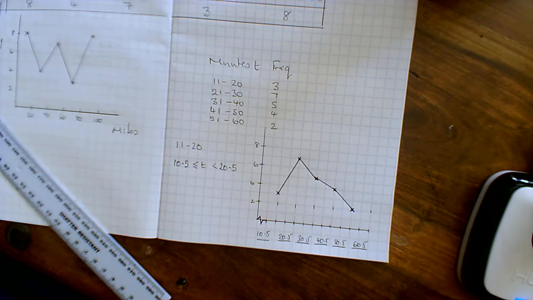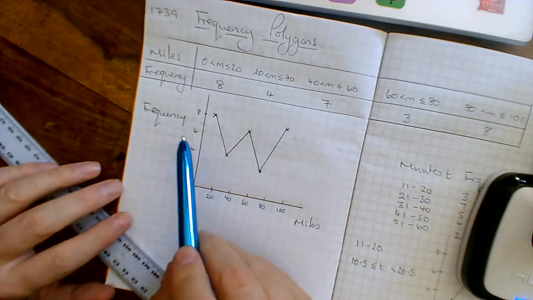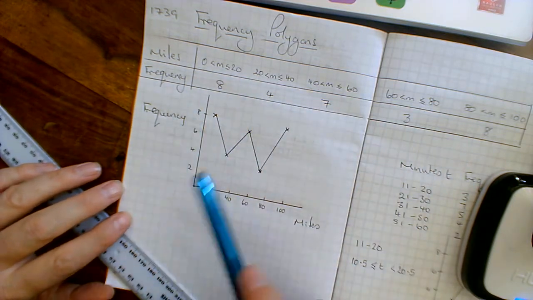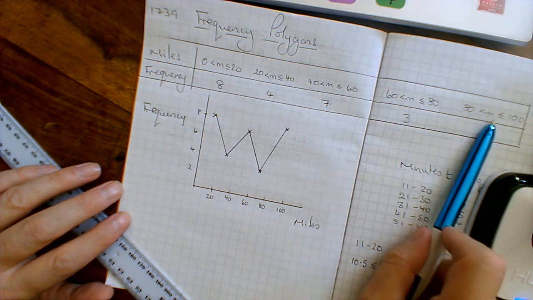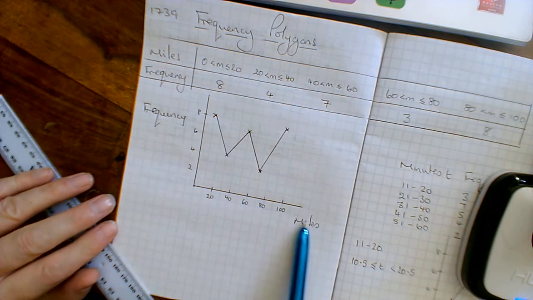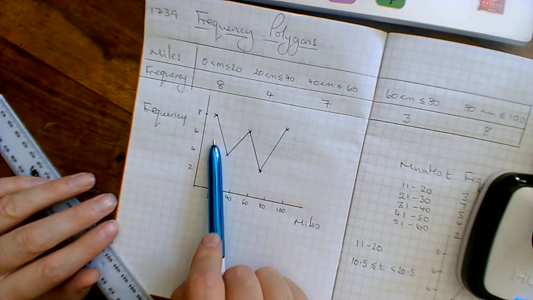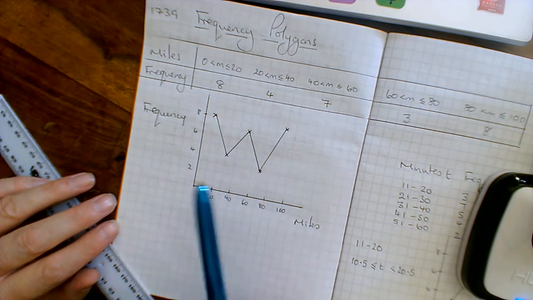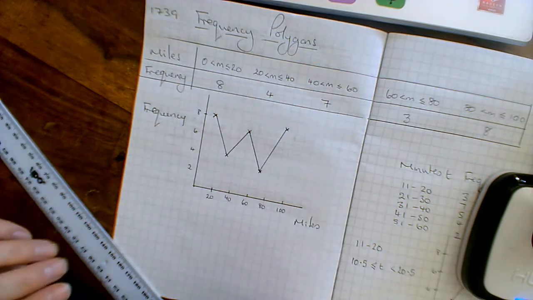Frequency polygons, that's it. A quick recap: we set up our axes, frequency up the side, so you look along, 8's the biggest one, so we go up to 8. Going across the bottom we've got the miles, which went up to 100, so 20, 40, 60, 80, 100. Then you go from the middle of the group, 0 to 20, go up to the cross, put the cross on, put all the crosses on, then do the dot to dot. So it's always the middle of the groups for a frequency polygon.